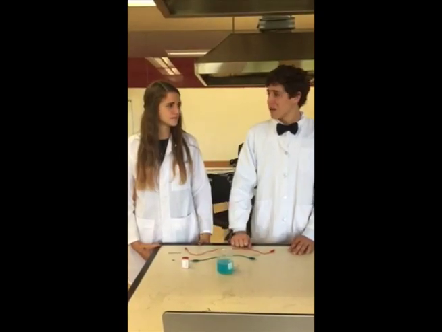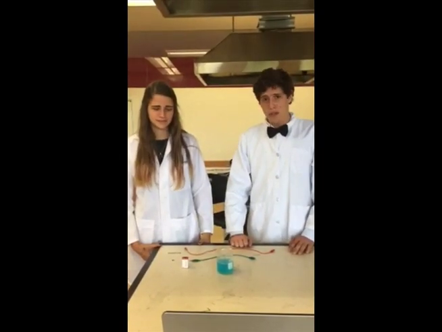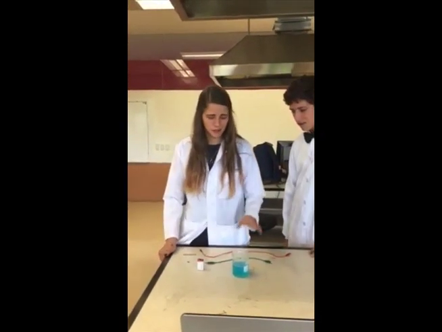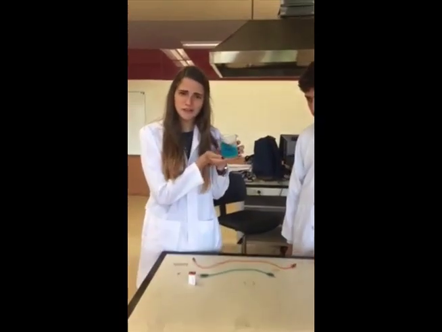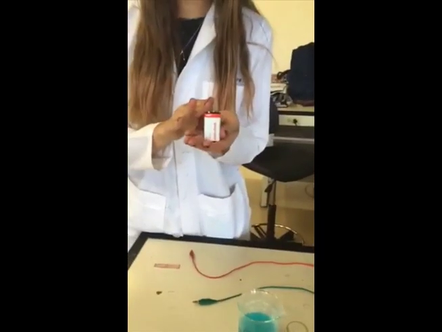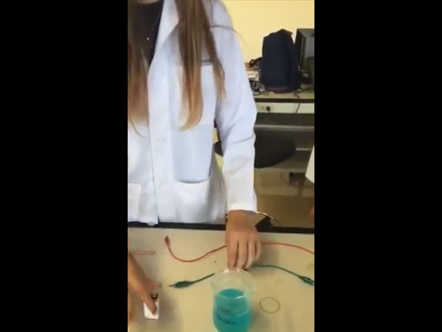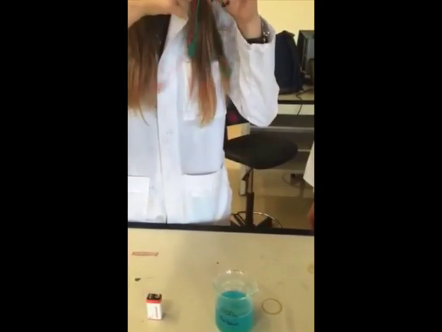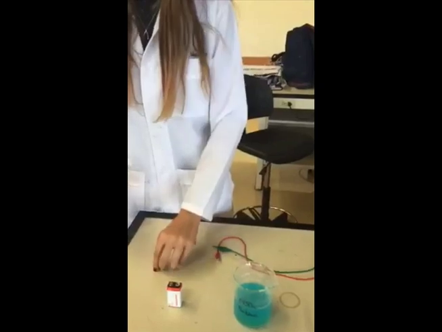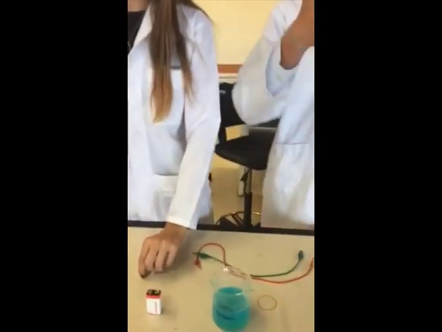Hello class. Dr. Susie Singh will show us which materials we need for this experiment. This experiment is very simple. You just need copper sulfate solution, a battery, 2 Cayman cables, a piece of copper, and a piece of zinc. That is all you need for the experiment. Thank you.